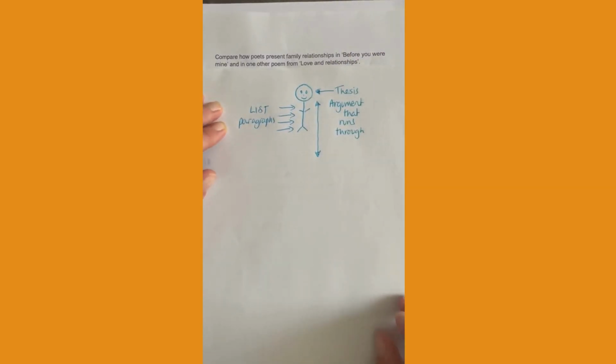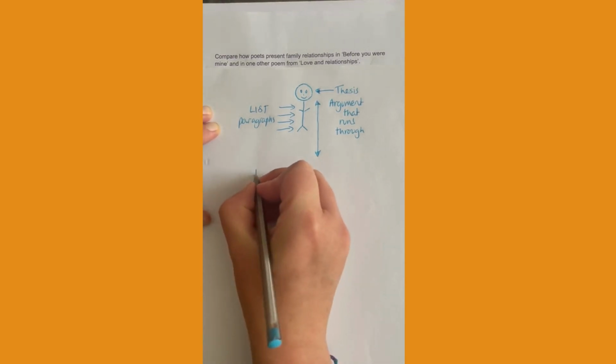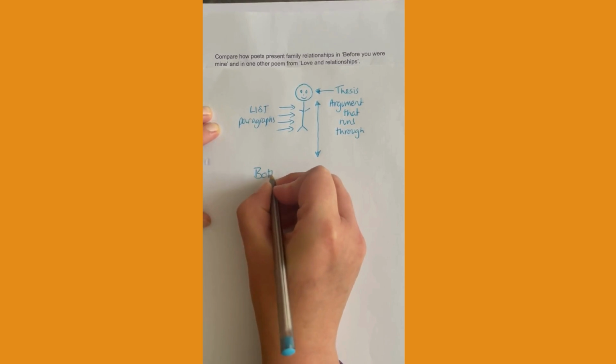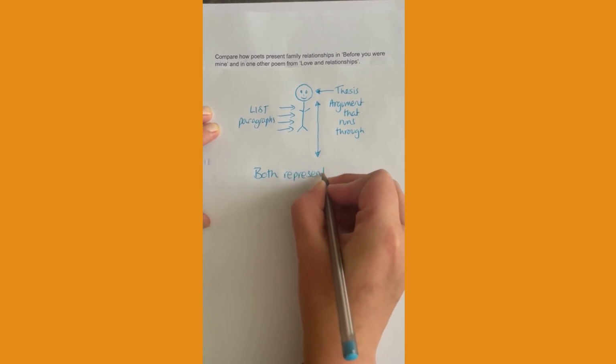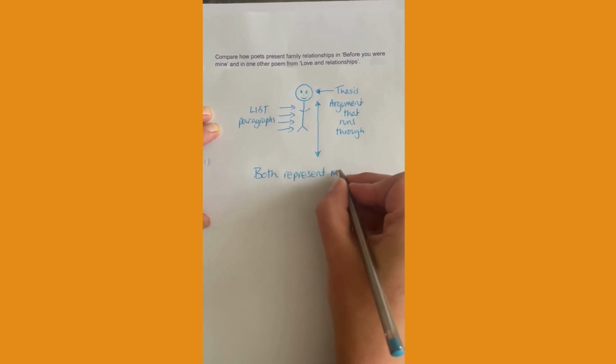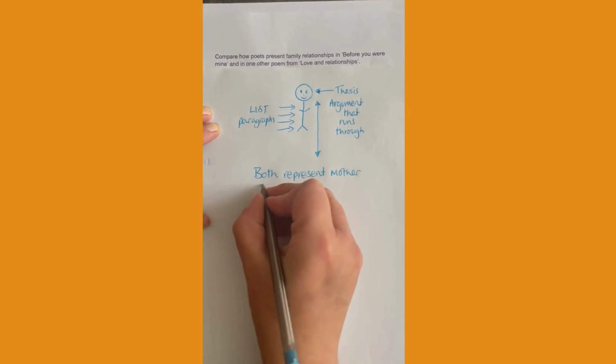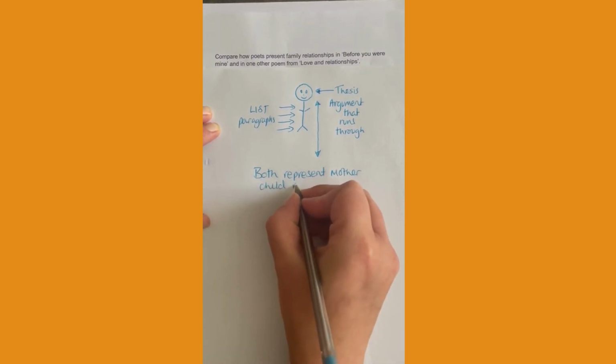by your thesis statement. So we said that both poets are presenting the same relationship, both poems are valuing that relationship. So both represent the mother-child relationship.